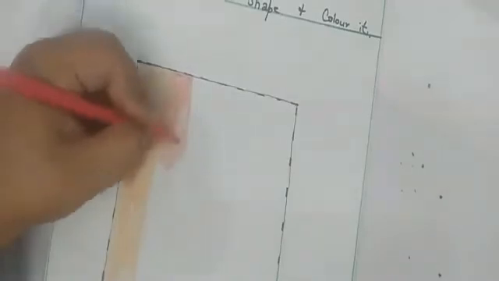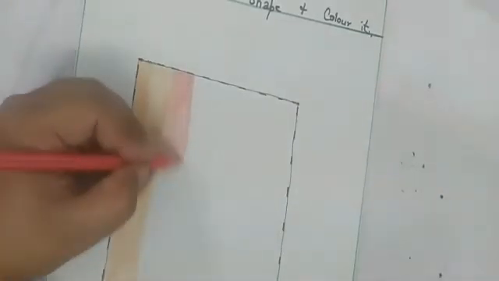Okay, we use different colors. बच्चे आपकी अपनी मर्जी है आप जो भी कलर यूज करना चाहते हैं. This one is red color.